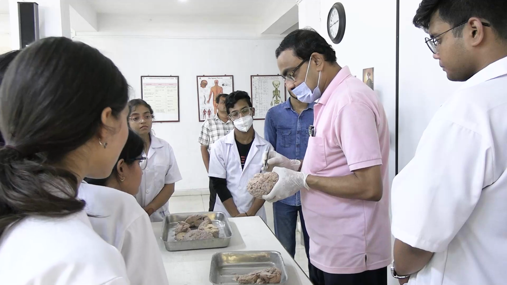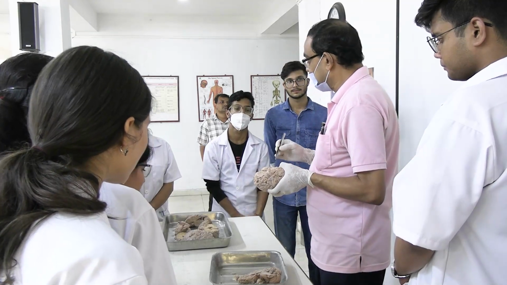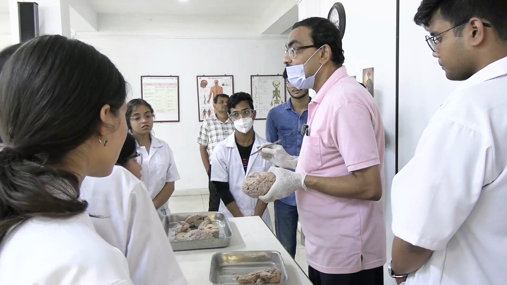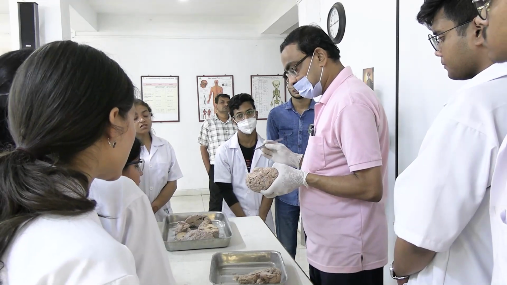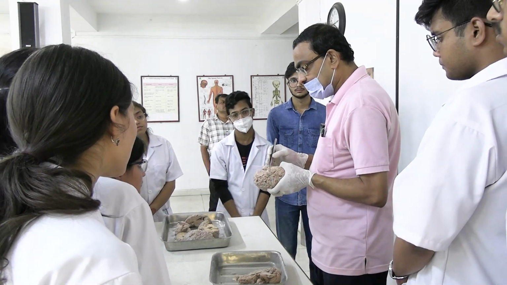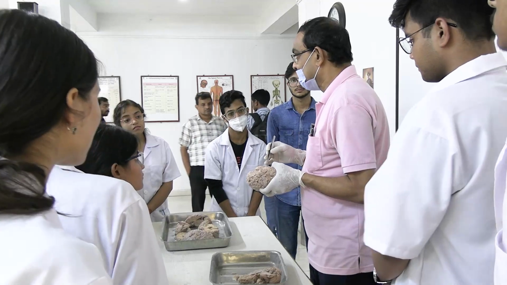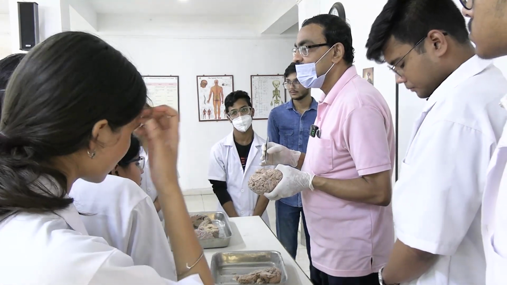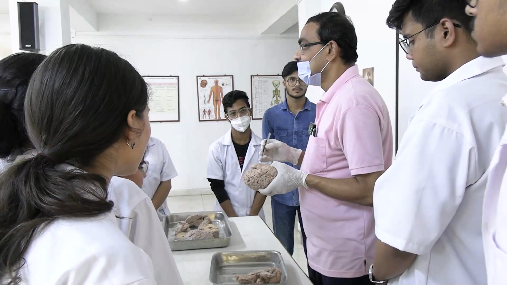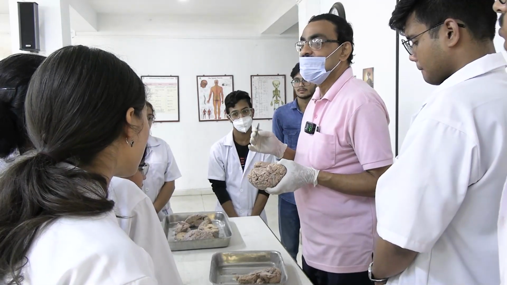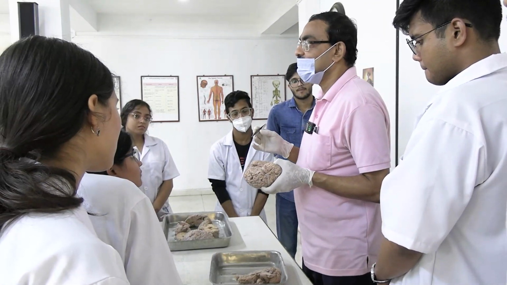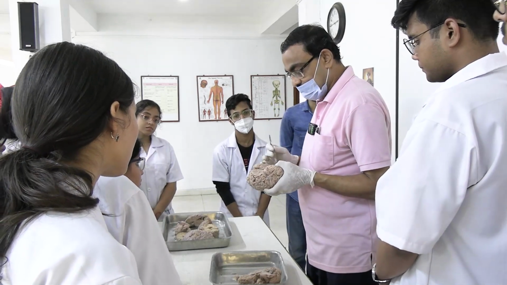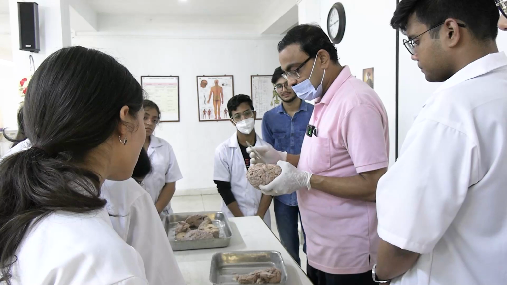So this is the arterial circle, which is called the circle of Willis. And here we also get that lake of CSF, which is called a cistern, the lake of CSF. This you have to remember.